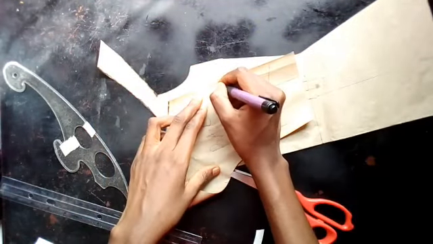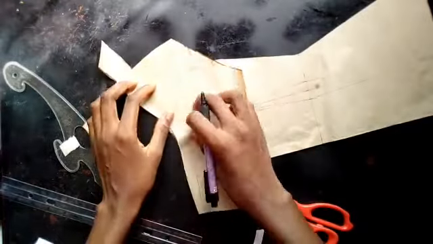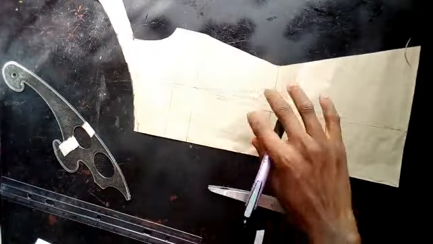So I'll be eliminating the darts for the back bodice just so I have a fitted back bodice.